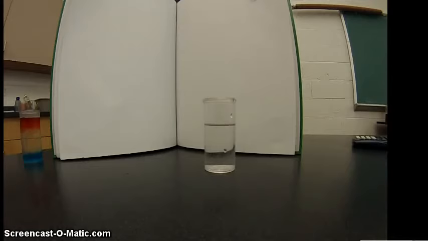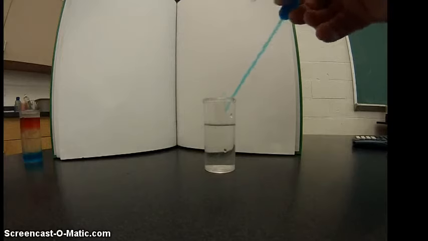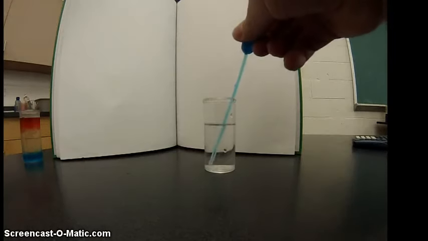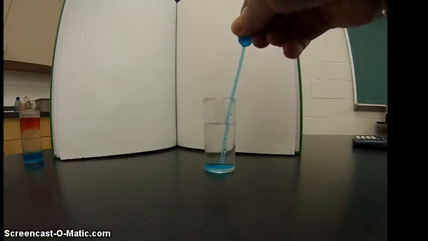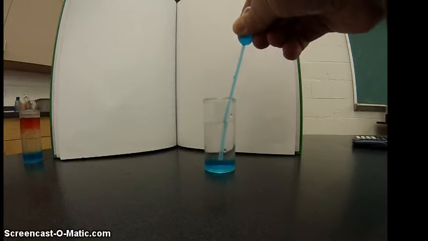So here was the lab that we did. Adding the cold blue water. The colder blue water is denser and heavier, so it will sink or stay down at the bottom in comparison to the room temperature water.